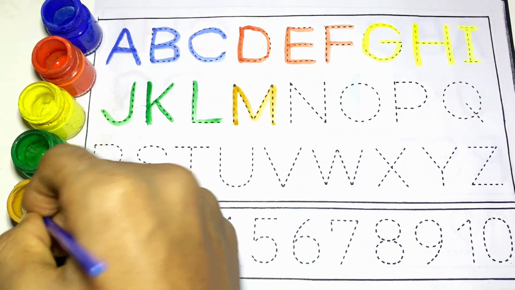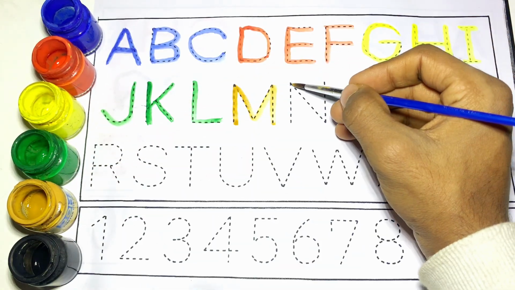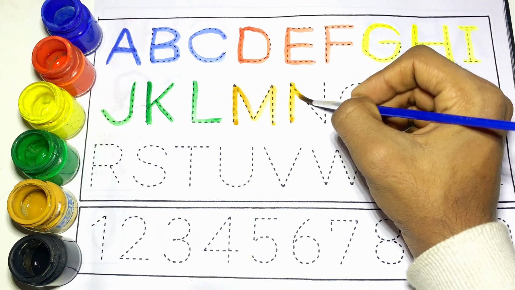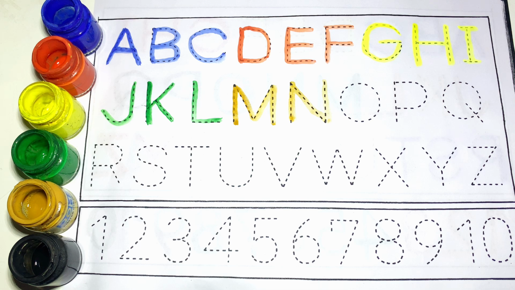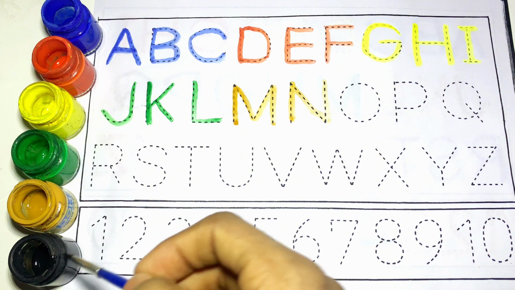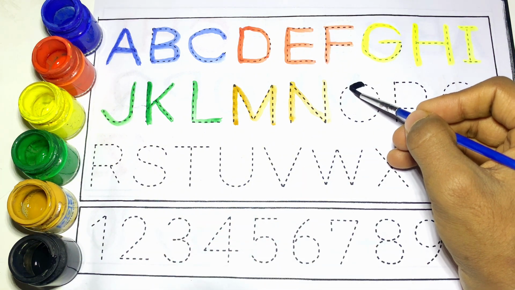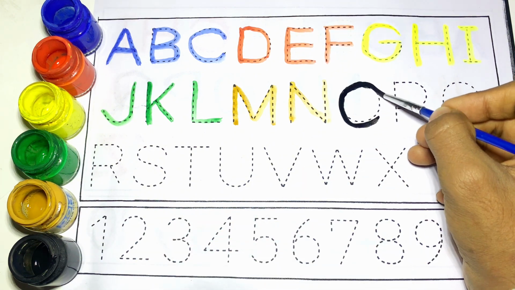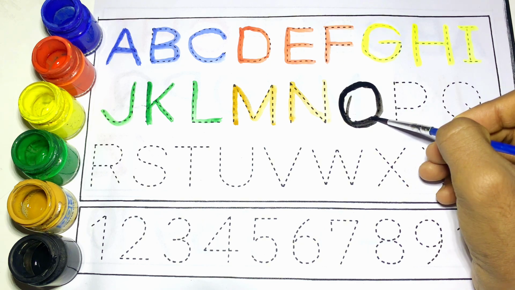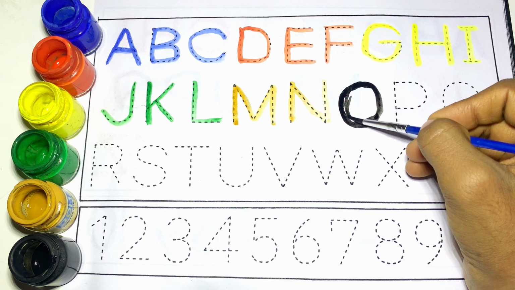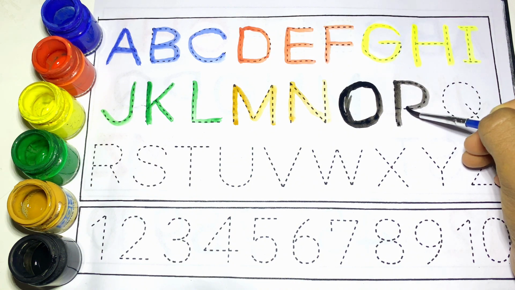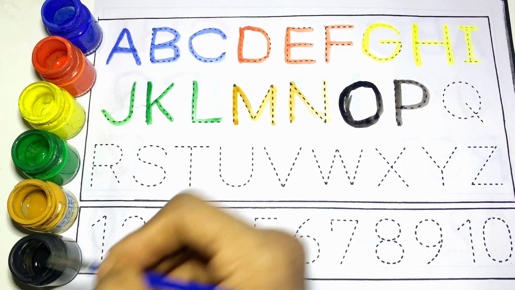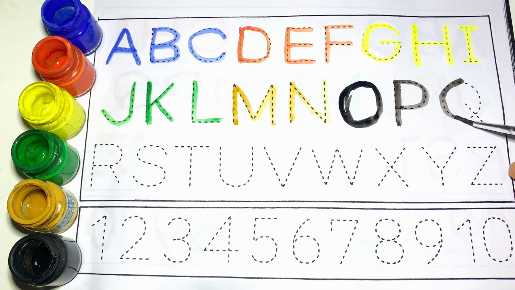Kids, again use yellow ochre color and draw N. N is for nose. Kids, now draw O. O is for orange, and use black color. P. P is for parrot. Kids, again use black color and draw Q. Q is for queen.